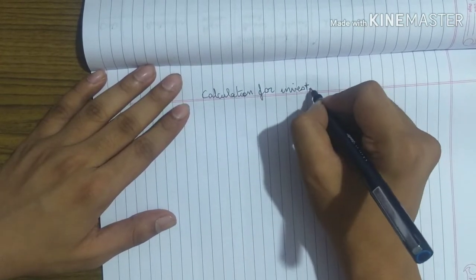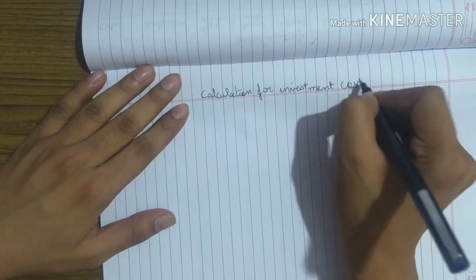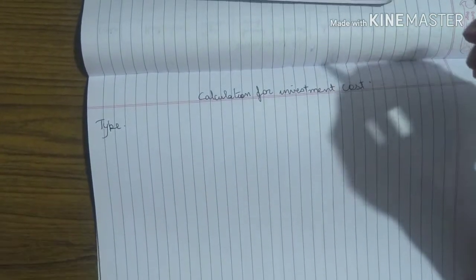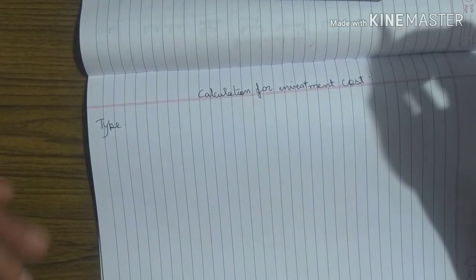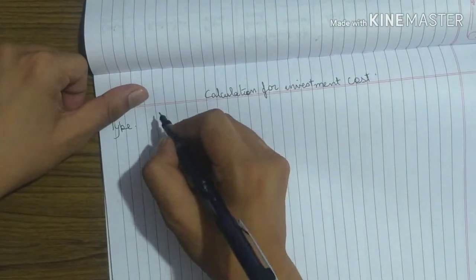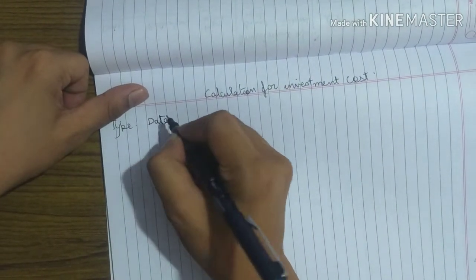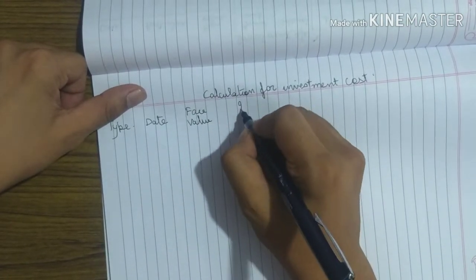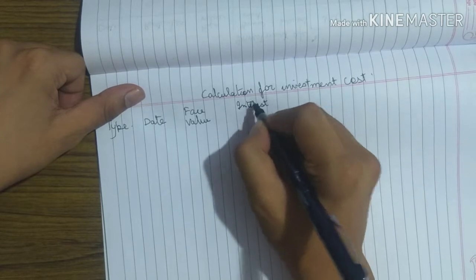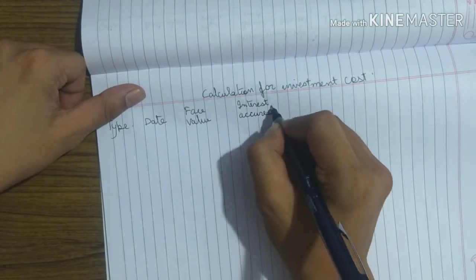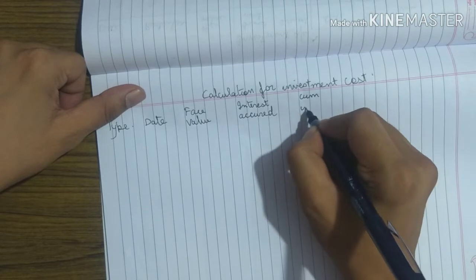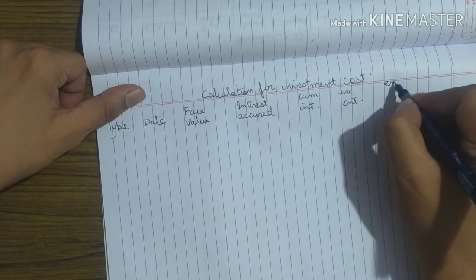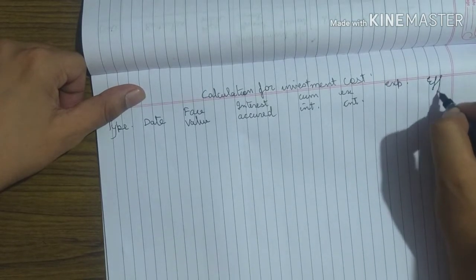First let's start with type. Type means either it's a purchase or you have sold the debentures. Then let's make a date column. Then we can have a face value column. Here we can calculate the interest which has been accrued. Then we can calculate CumInterest, ExInterest, expenses and the effective price.